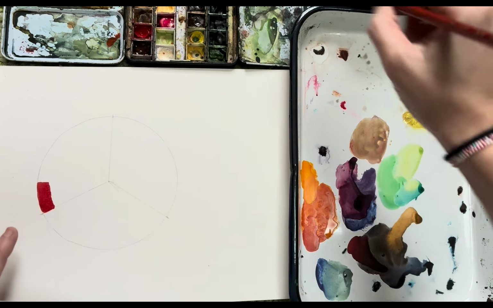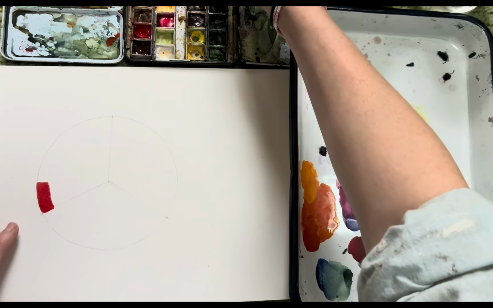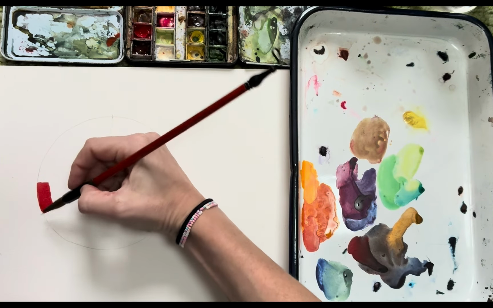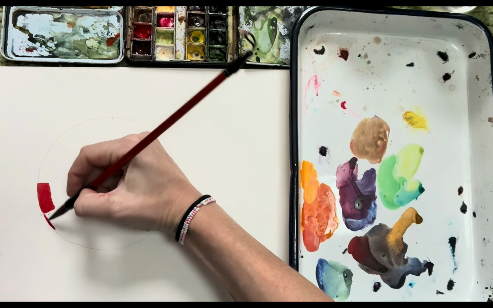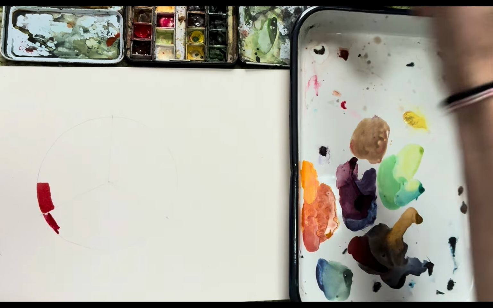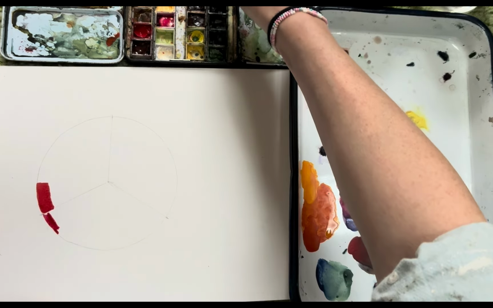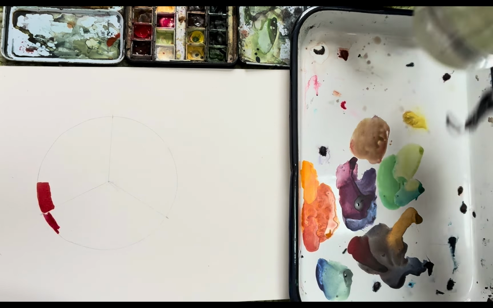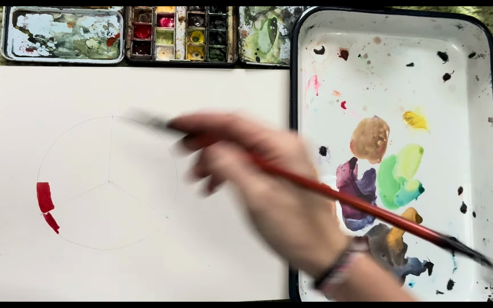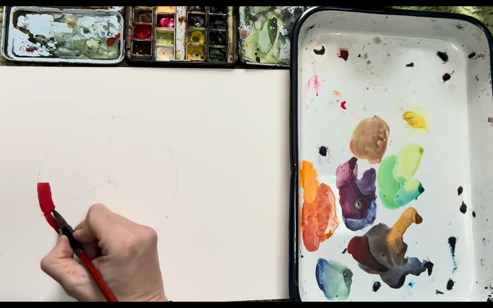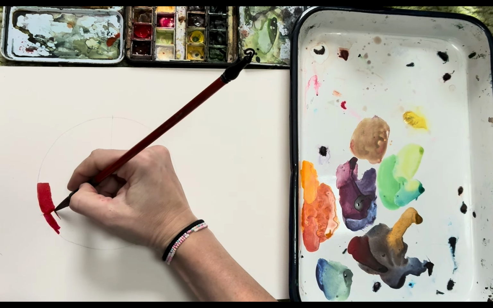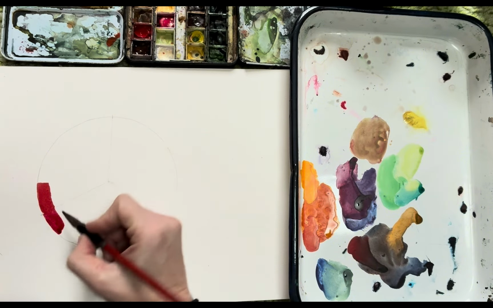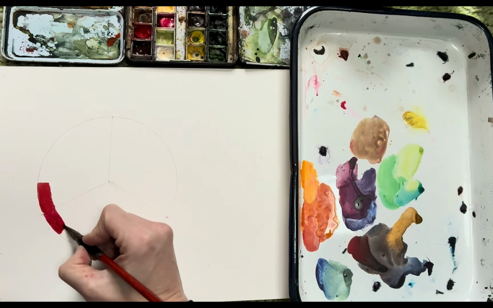Now I'm going to add my alizarin crimson next to that, which is right here. And you'll notice I have my clean water further away and harder to get to. So in terms of when we were talking about figuring out your setup and what works for you, I have to actually physically make my clean water harder to get to so that I don't accidentally dip it in.